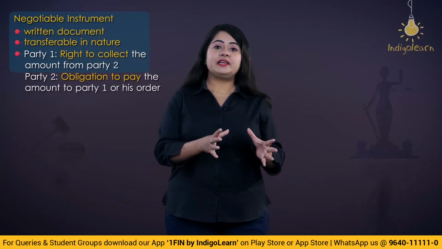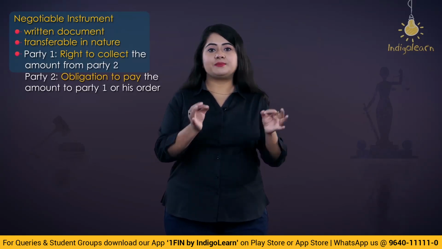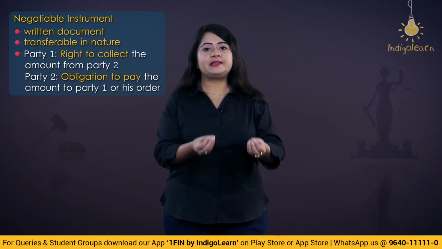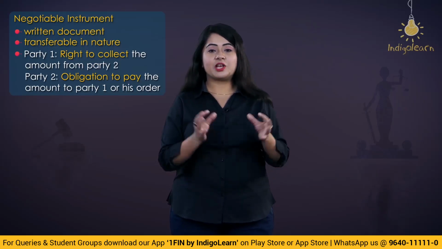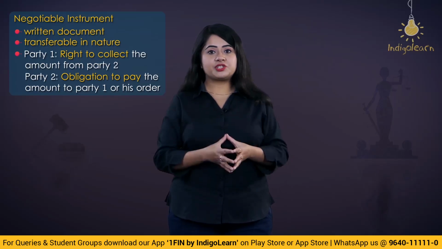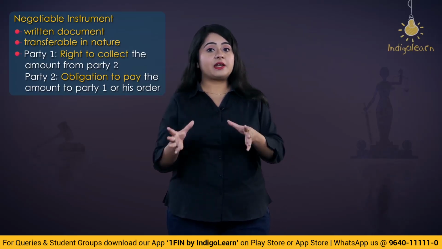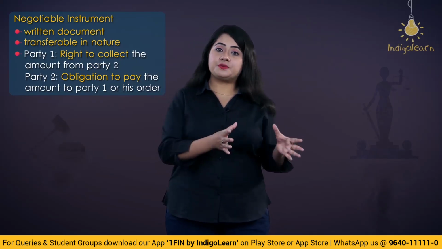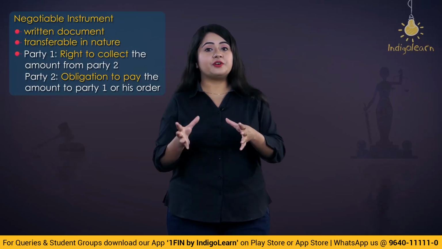So now let's try to define negotiable instrument. We can say that negotiable instrument is basically a written document which is transferable in nature and through which a right is created of one party to collect the money from the other party, and an obligation is created for the other party to pay the amount to the first mentioned party. Now let's repeat, it is basically a written document which is transferable in nature and which creates a right of one party to collect the money from the other party, and it creates an obligation of the other party to pay the sum to the first mentioned party.